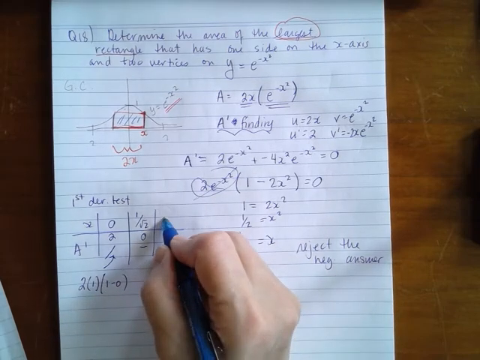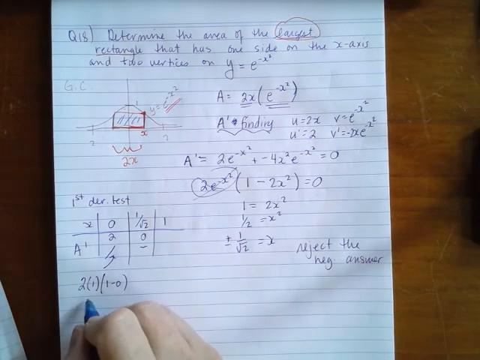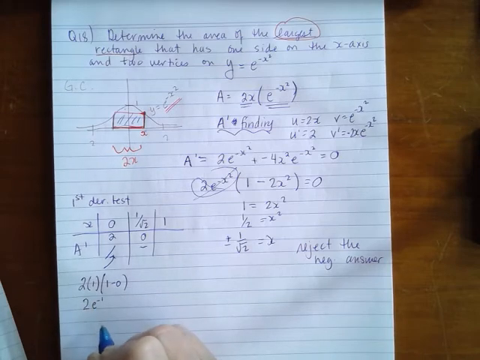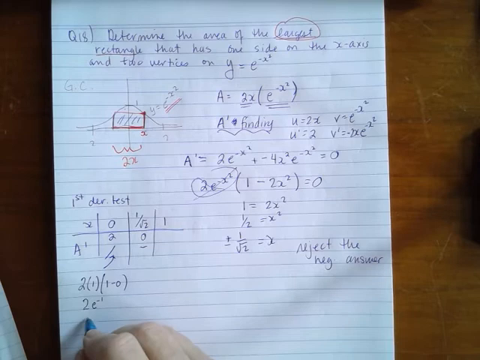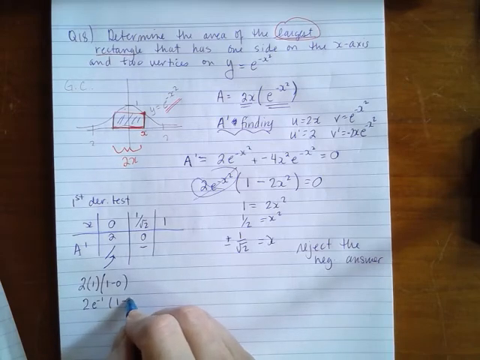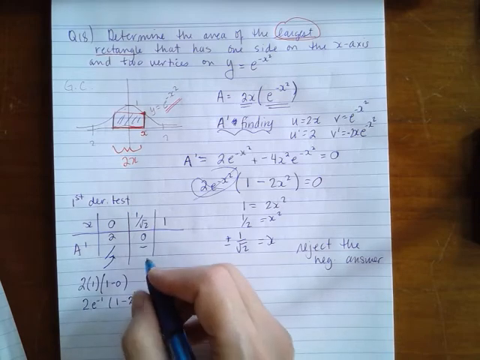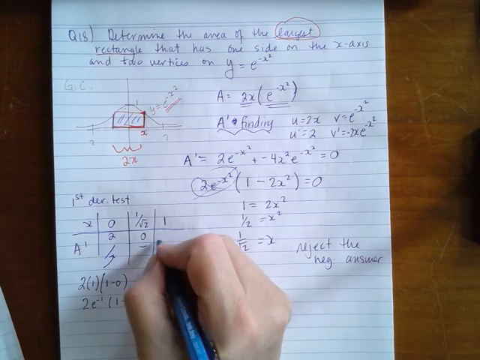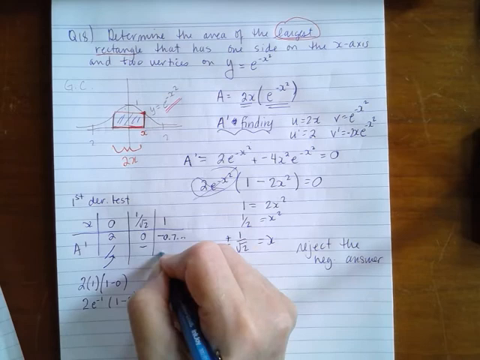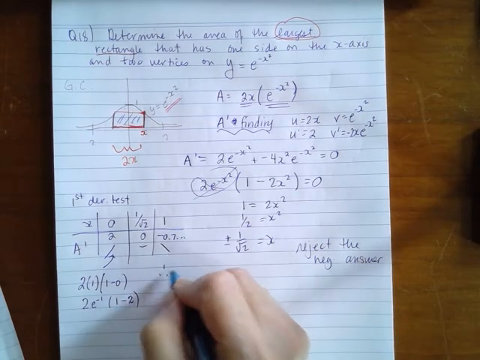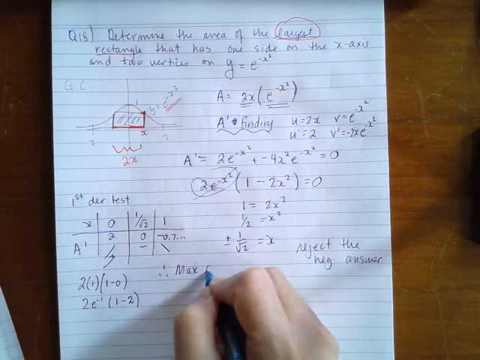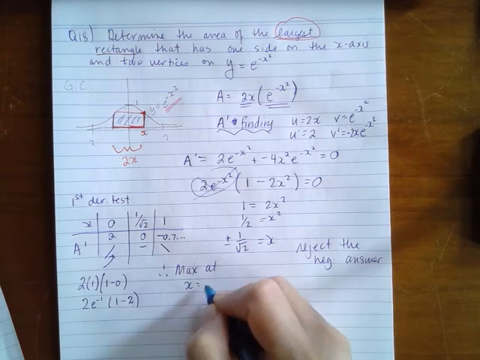And if I put in 1 here, I get 2e to the negative 1, well, that's just 2 on e, times 1 minus 2, which is negative 1. I did it on my calculator, and it turned out to be negative 0.7 something. So I know it's going down.